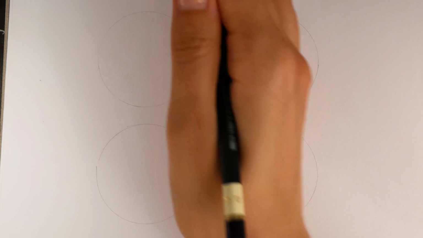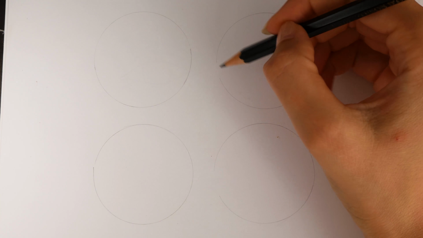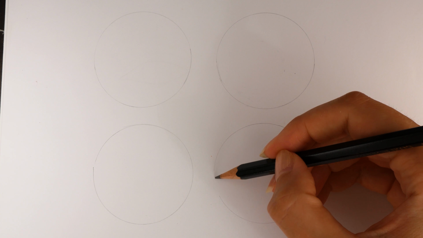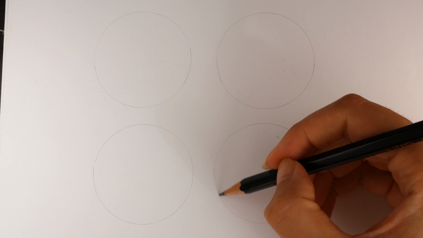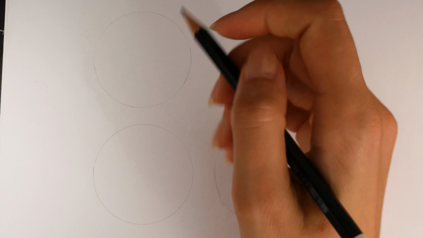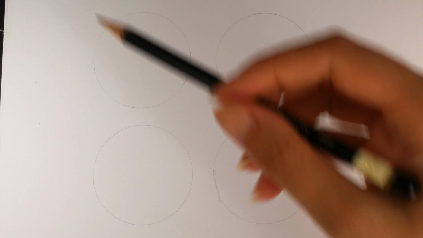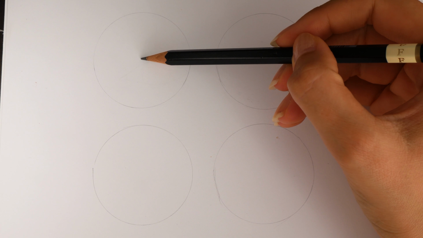Hello my friends, in this tutorial I will show you the whole process of drawing various types of eyes. Everyone has a little different shape of an eye, but there are a few basic general types they can fit into. Today I will show you 4 basic shapes: almond, rounded, hooded and monolid types of eyes.